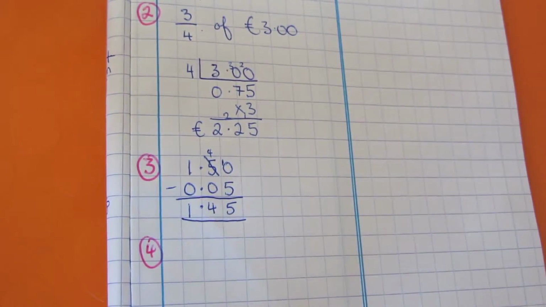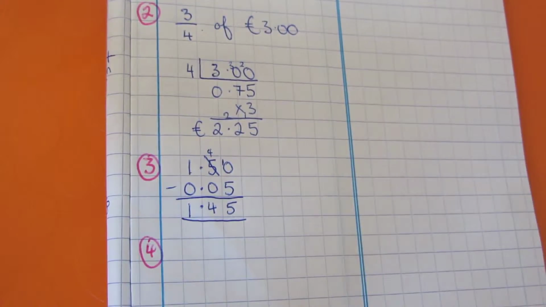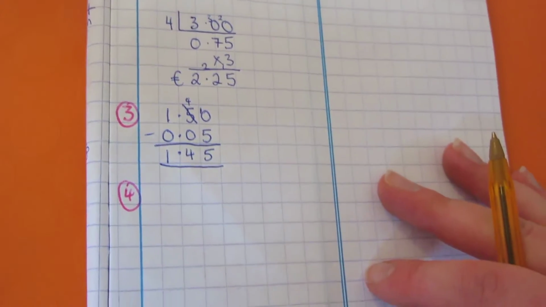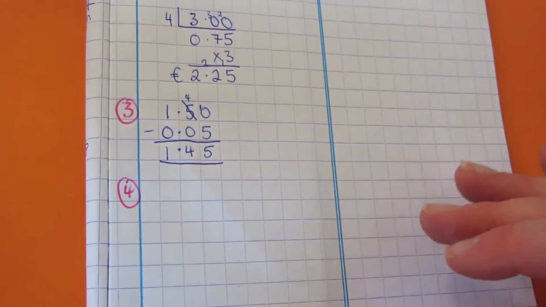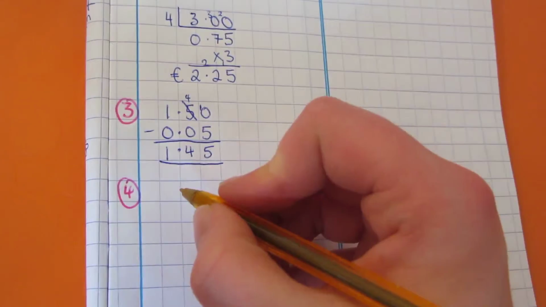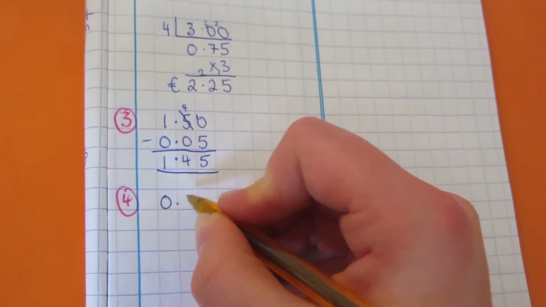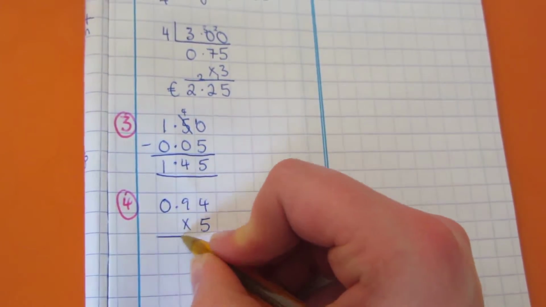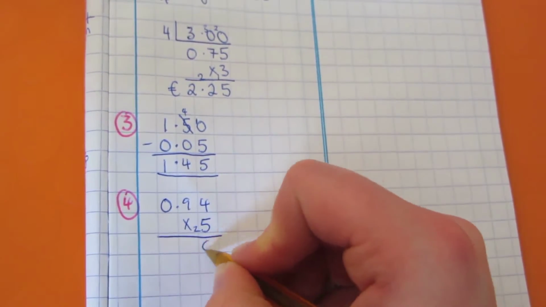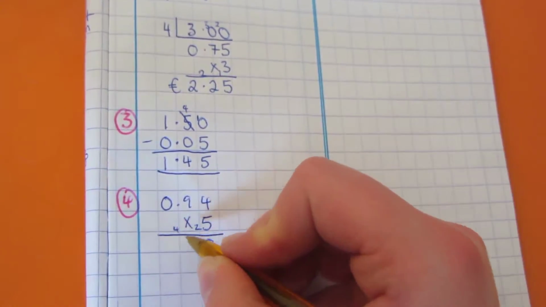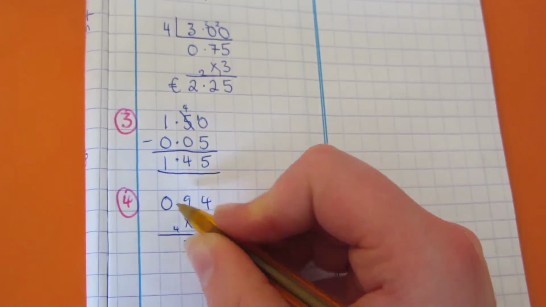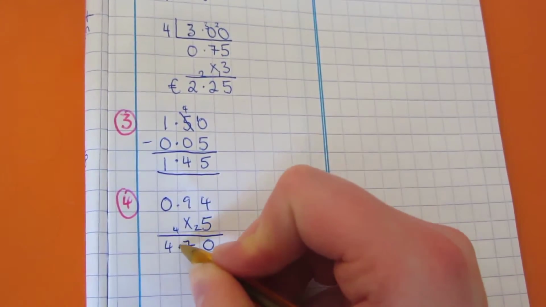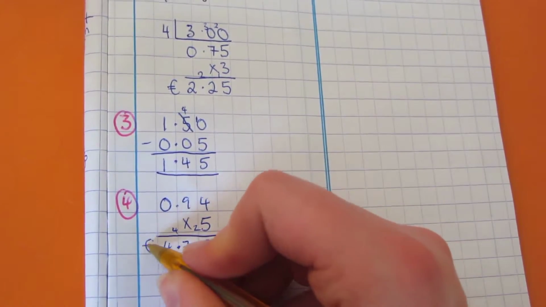Question 4. What change will I get from €5 if I buy 5 mugs at 94 cents? Okay, let's work out how much it's going to cost us to buy the mugs at 94 cents. So we've got 0.94. We want to buy 5 of them. 5 4s are 20. 5 9s are 45 and 2 is 47. 5 zeros are 0 and 4 is 4. 4.70 it'll cost us to buy the mugs.